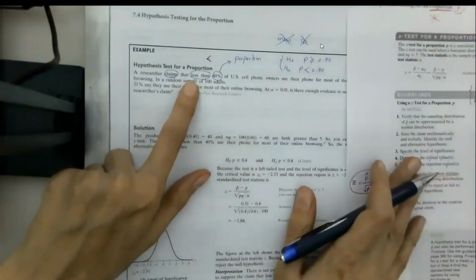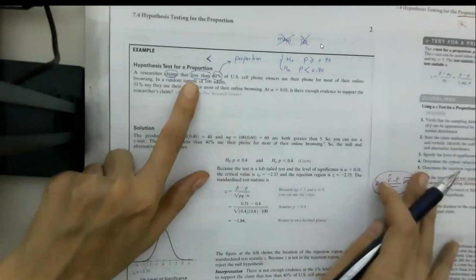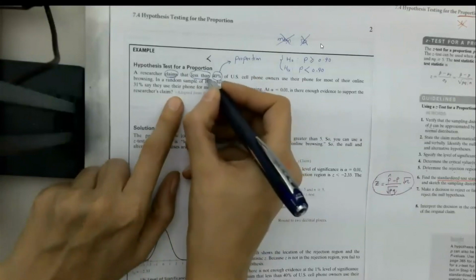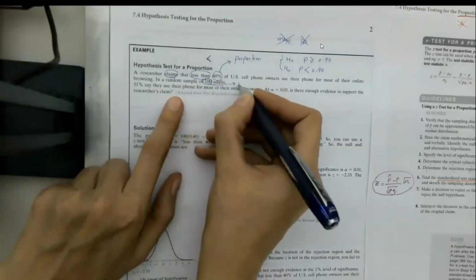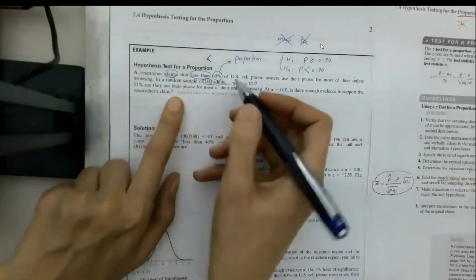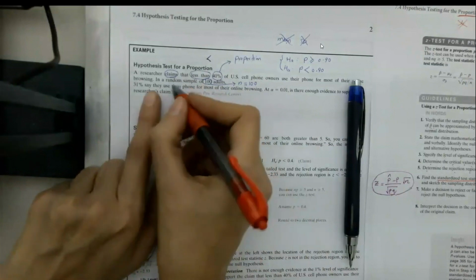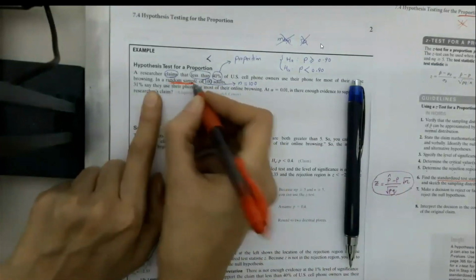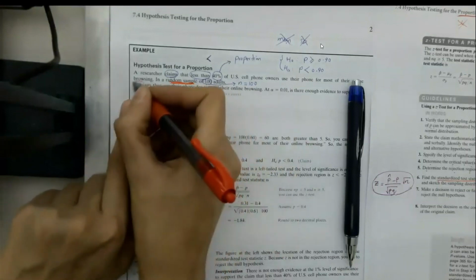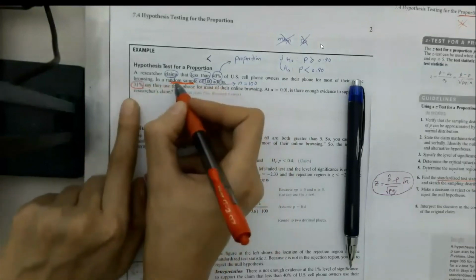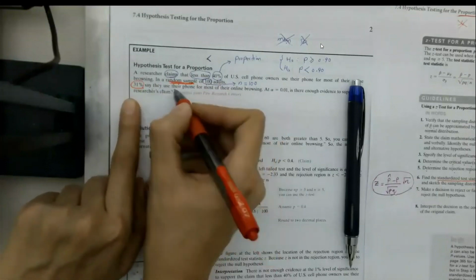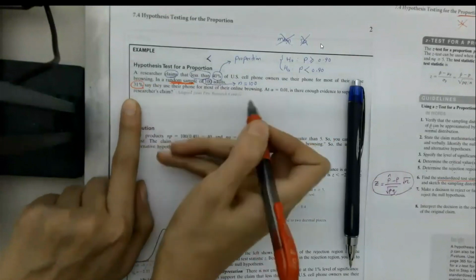So we're done with our null hypothesis, alternative hypothesis. Now we have to move on and follow the rest of the steps. In a random sample of 100 adults, 100 means that n is given to us. So here you have a sample of 100 adults. 31% of these people in this sample say that they use their phone for most of their online browsing.